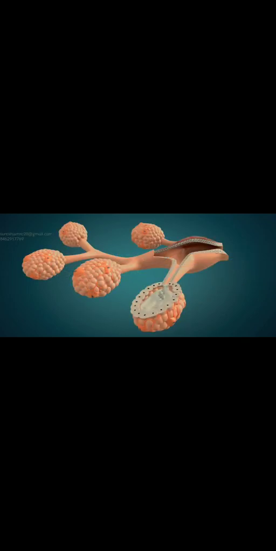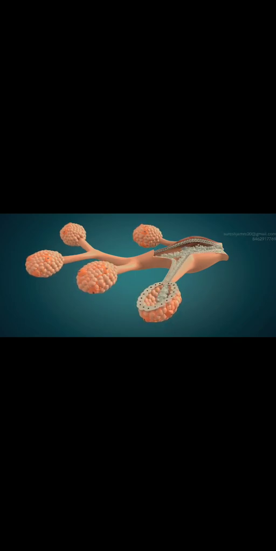The alveoli and the ducts are surrounded by specialized contractive cells known as myoepitheliocytes. When they contract, they facilitate the passage of milk from alveoli into the ducts and along the ducts.